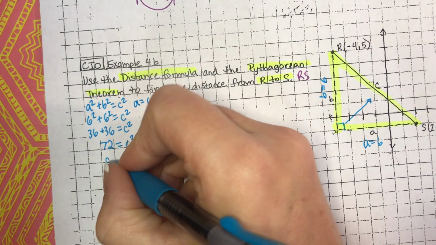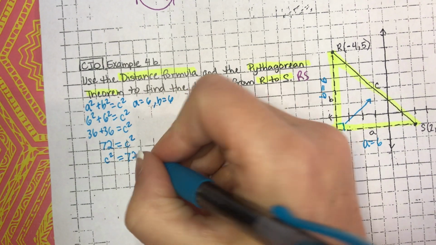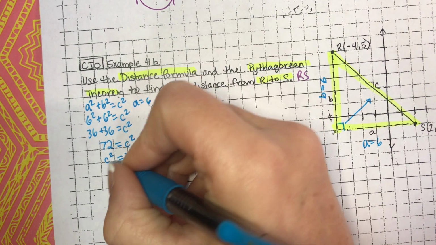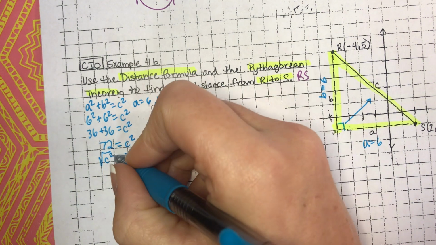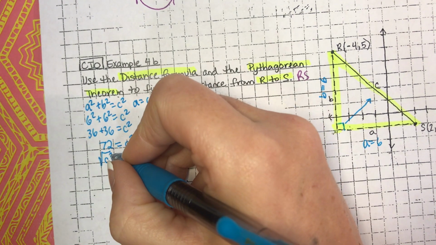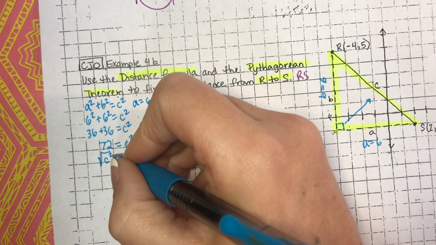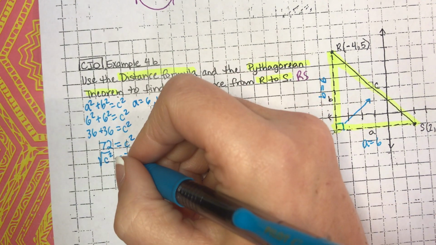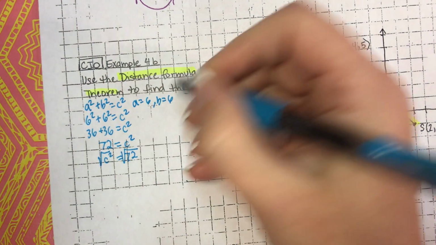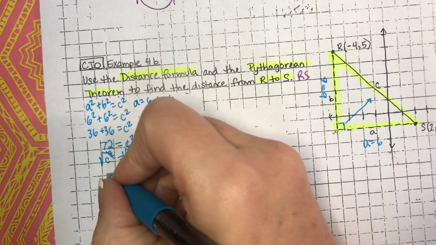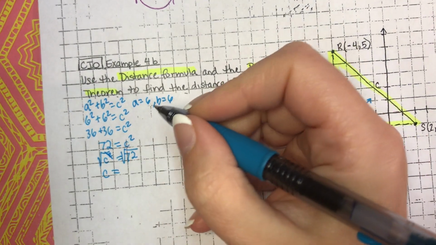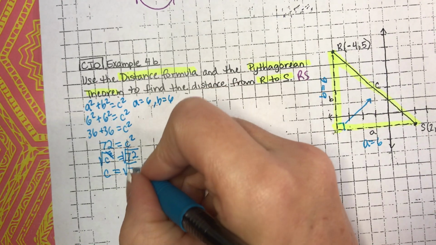I'm going to use the symmetric property of equality just to flip that from side to side. And then we want to figure out what C is, so we have to use the inverse operation of squared, because C squared is not by itself. We need C. So we square root both sides. Fruit ninja there, they cancel each other out. We are left with C, and we're left with the square root of 72.